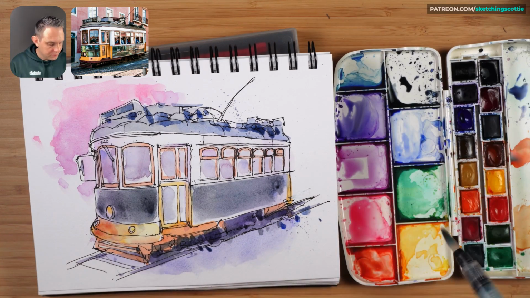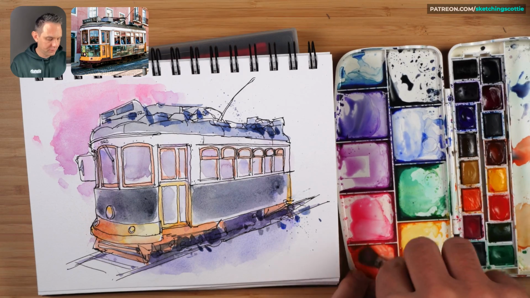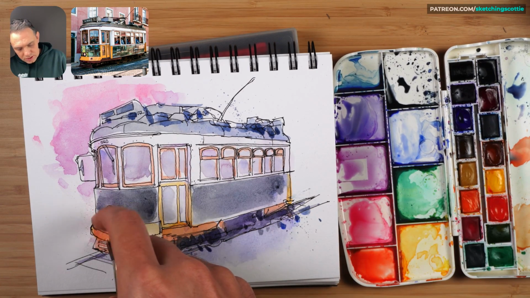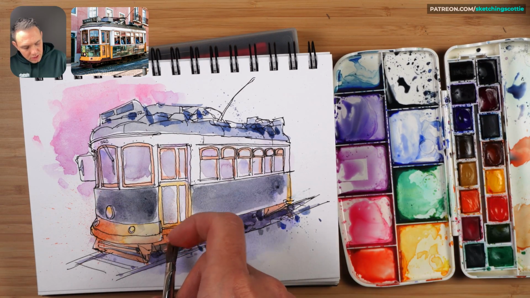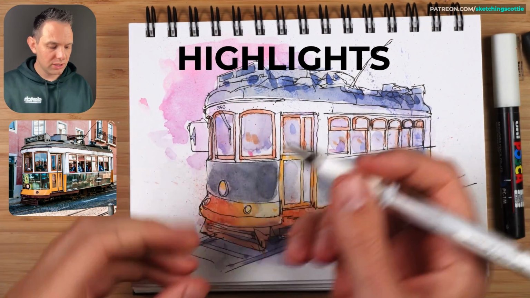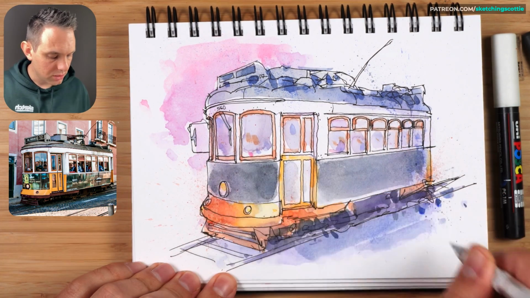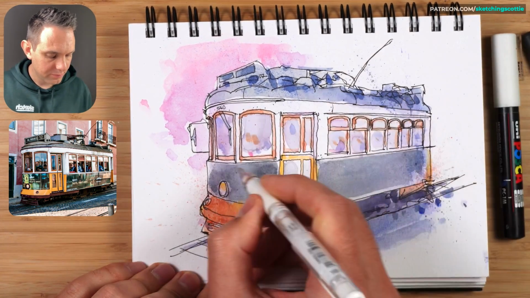We can add a bit more saturation, so we get some cadmium red. Put that on my old brush, spray it on, there's a bit there. Okay, I'll let that dry and then we'll add in the highlights. So we've got my Uni-Ball Signo pen here and we're going to do some highlights. So we'll make sure we get the top edge of things to see if that works.